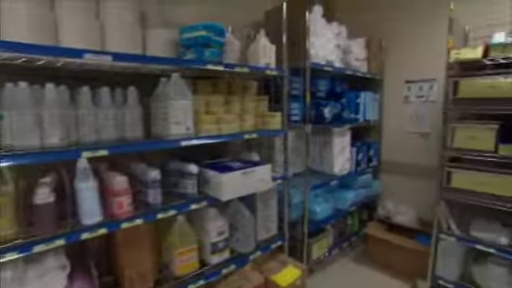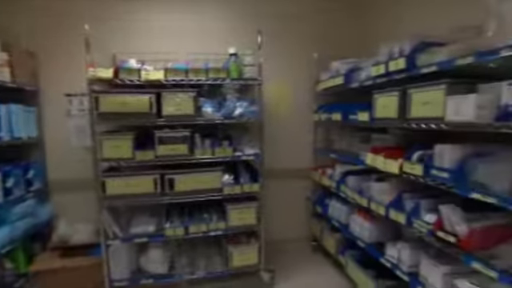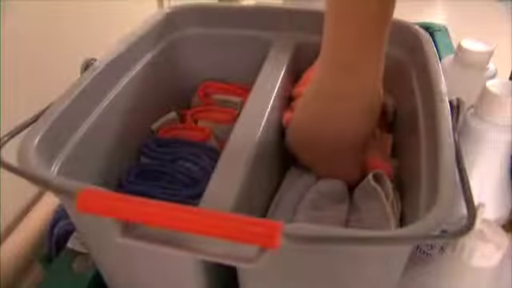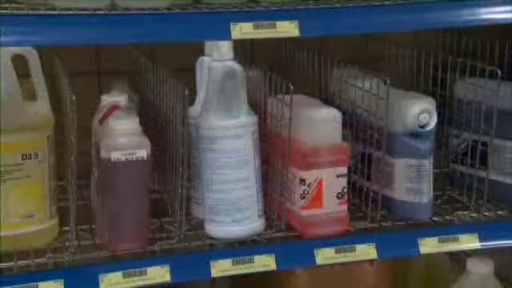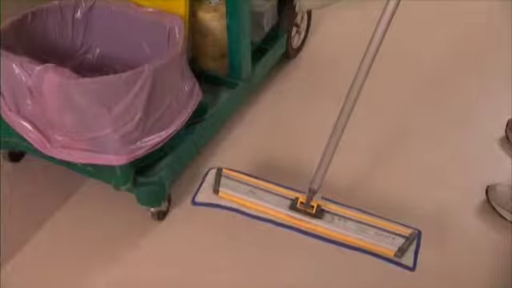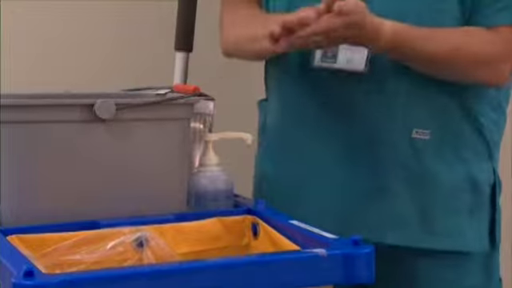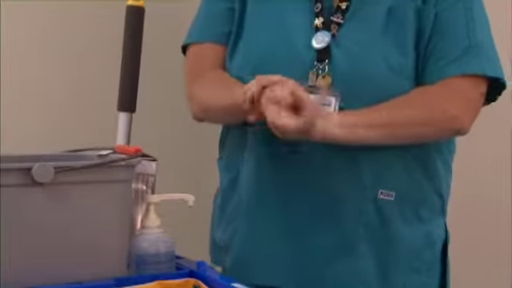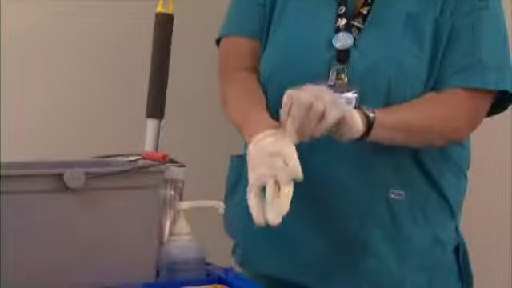Gather all the materials required for cleaning before entering the room, including an adequate supply of clean cloths, fresh cleaning solution, and hospital-grade disinfectant. These may be combined in one product. A dust mop, and wet mop and bucket or microfiber mop. Clean your hands with alcohol-based hand rub. If your hands are visibly soiled, you must use soap and water to clean them. Put on your gloves and enter the room.